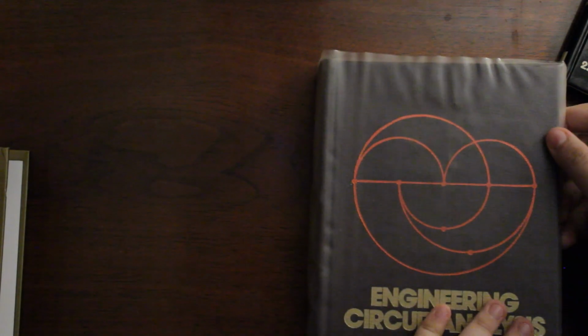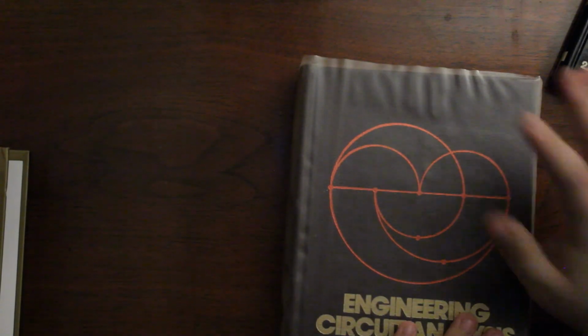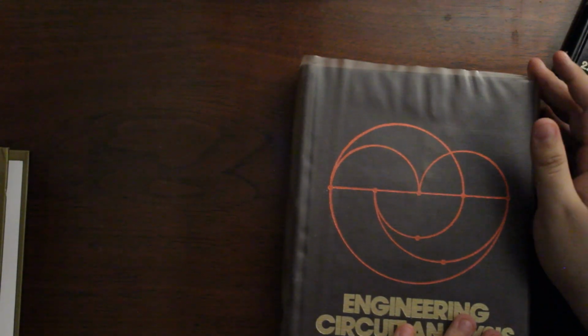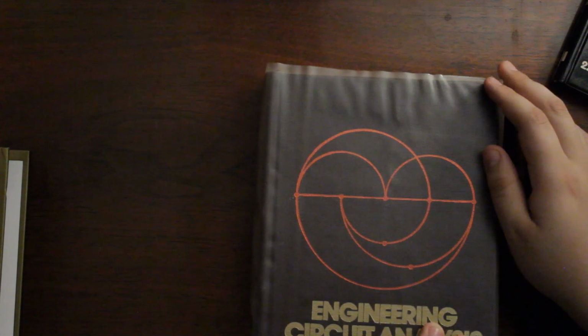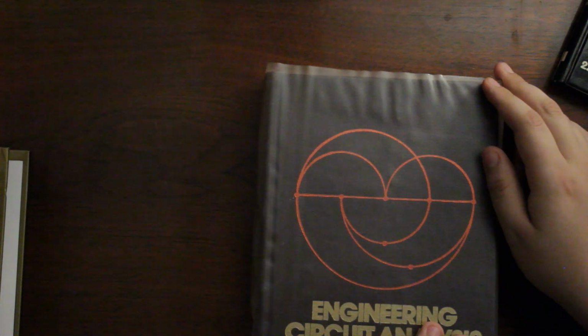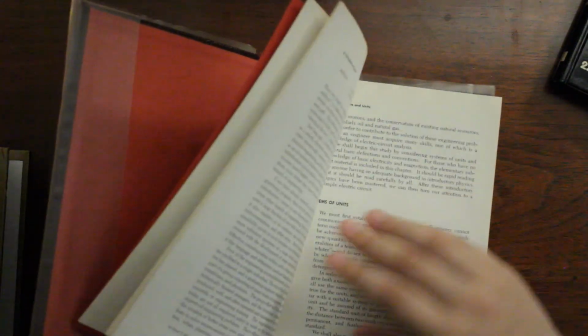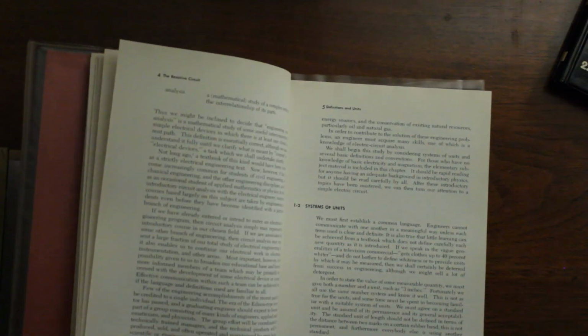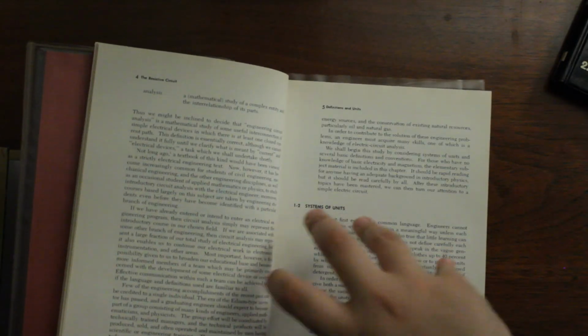So the subject matter is kind of old, and I think the information is still correct, because that's the really interesting thing about electronics, that the basis of it hasn't really changed.